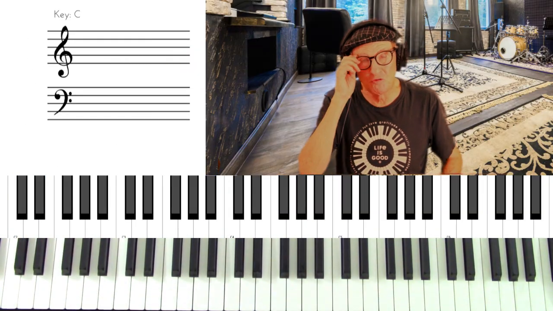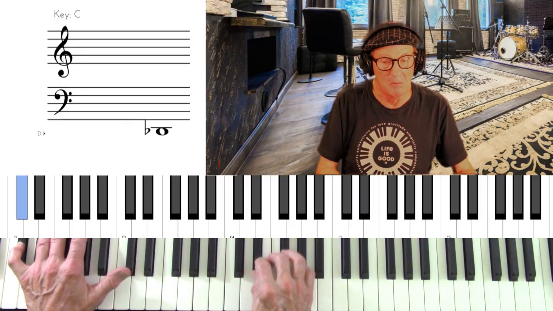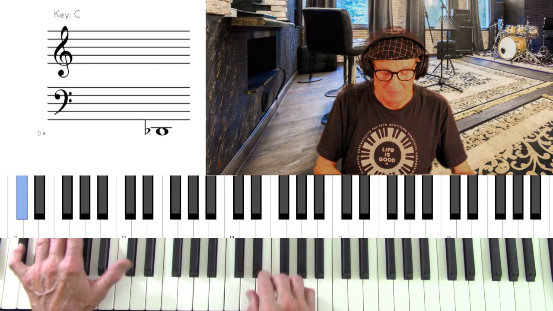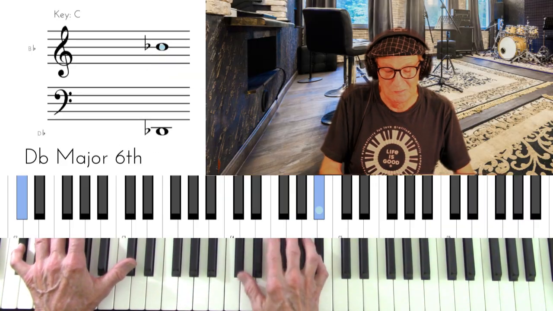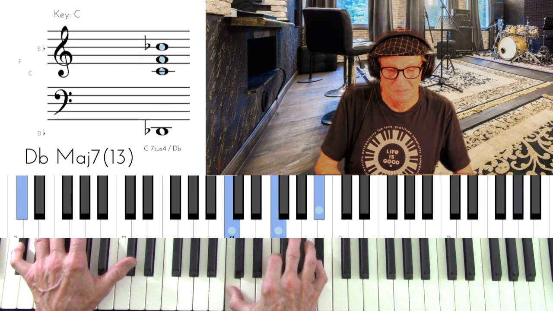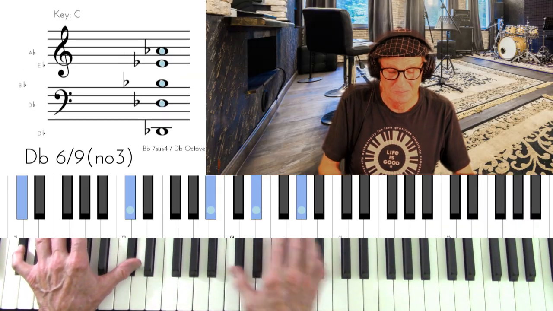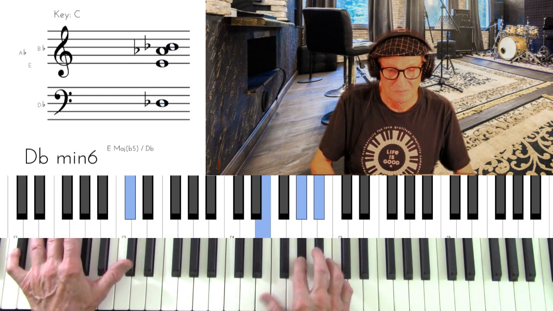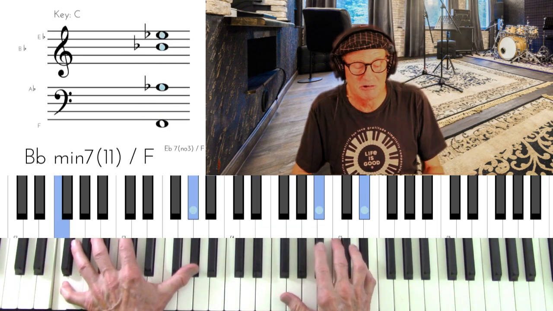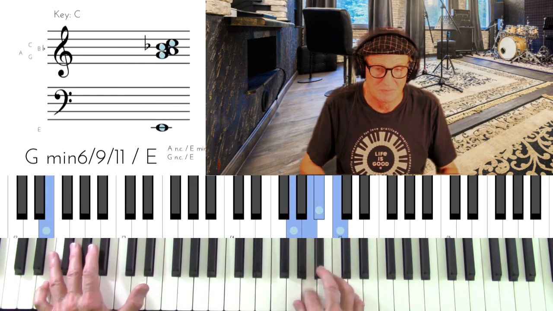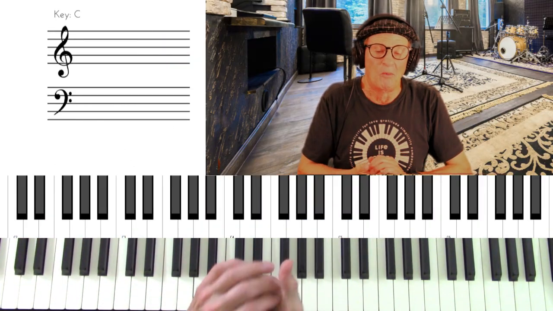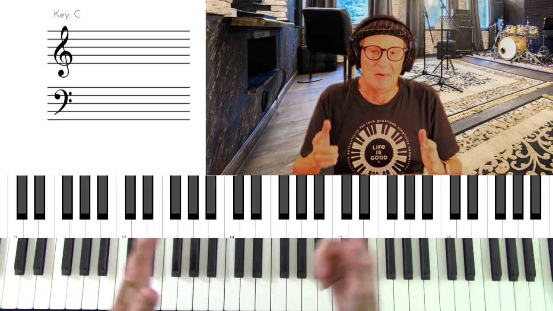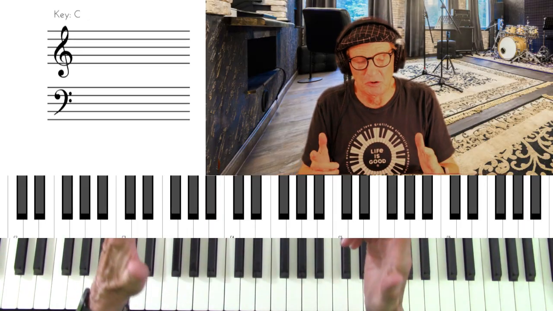See, so those first 4 bars can be all on the tonic. Now here we change it. That's another example.